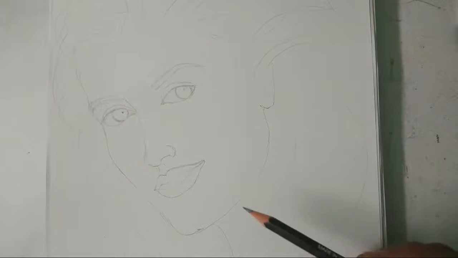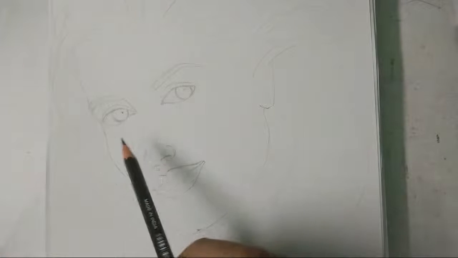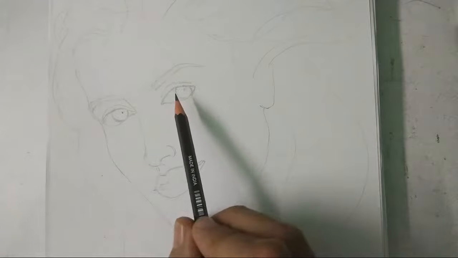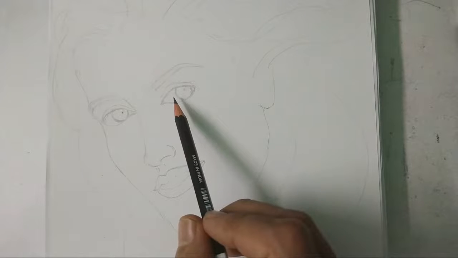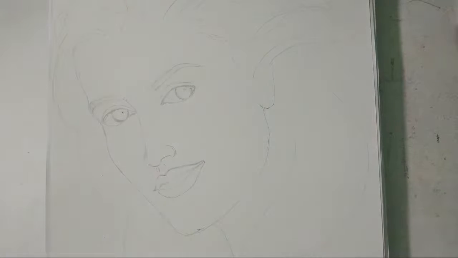So let's start. Most of the focus of a portrait should be kept on getting the eyes, and if the eyes are done properly, then the main part of the face is covered.